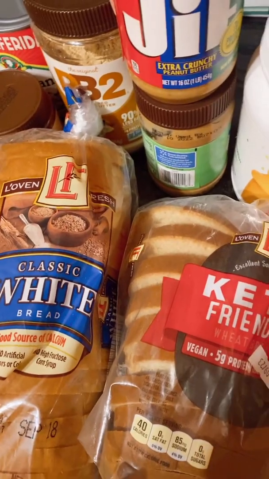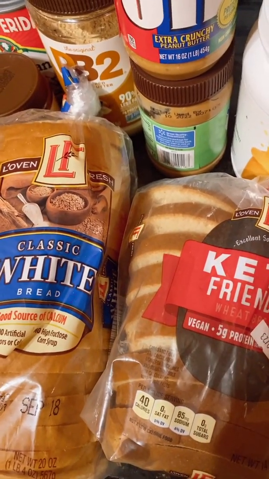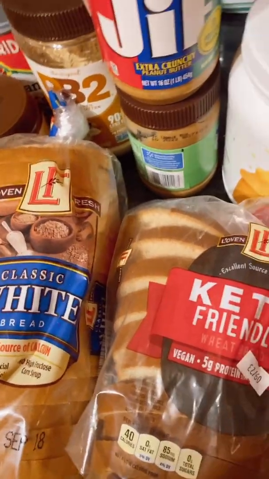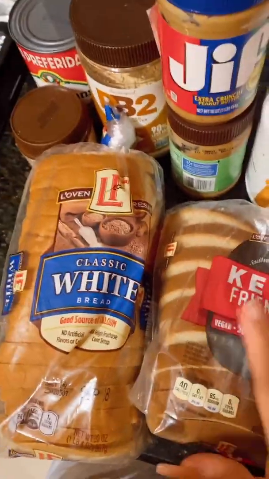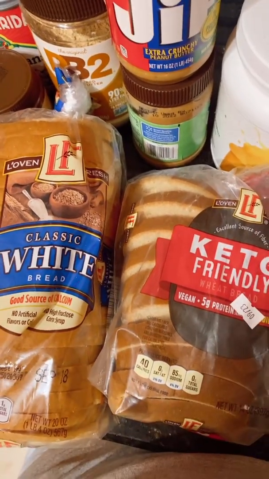So today I'm going to be talking about how to know how many carbs you're intaking from your food. So I'm going to show you guys different examples. I have a few examples right here.